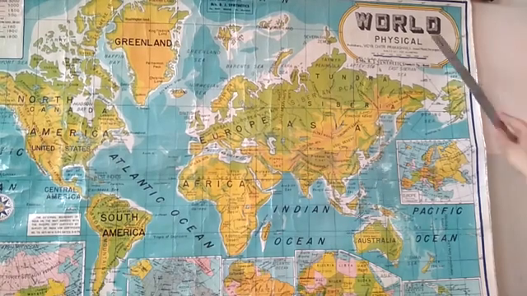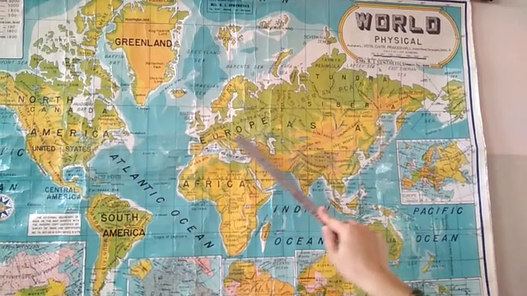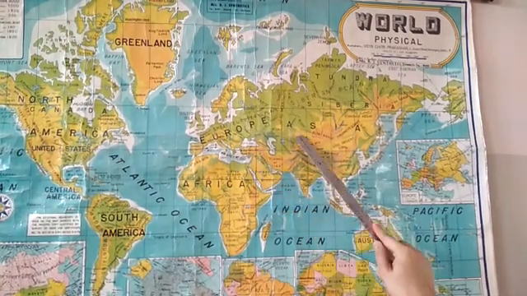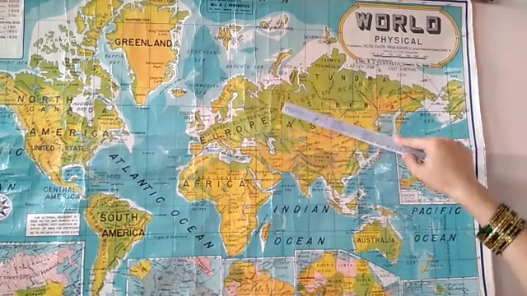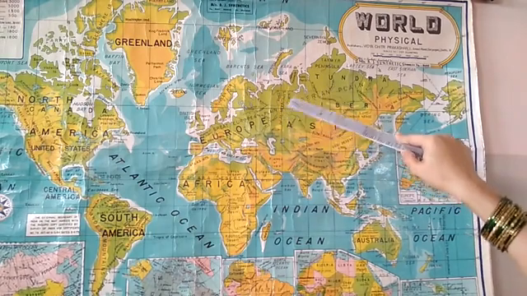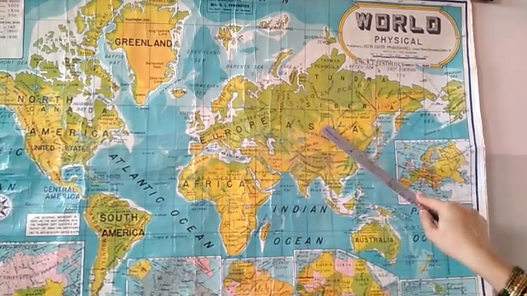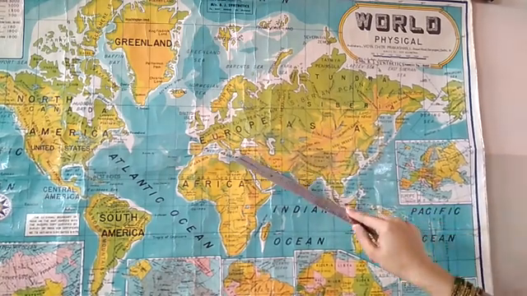Yes, I have taken the world physical map, children. This is the Europe continent. This one is Asia. Here the Ural Mountains are there. The yellow line, can you see? This is the Ural Mountains between Europe and Asia. See children, this is all Asia only.